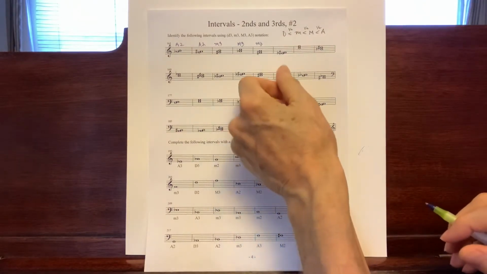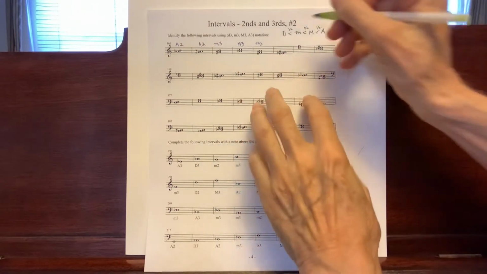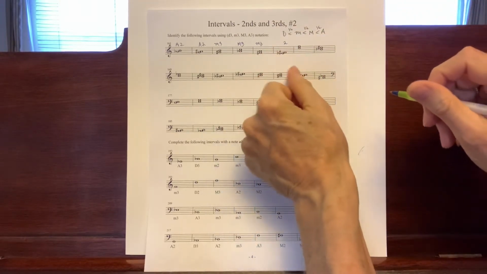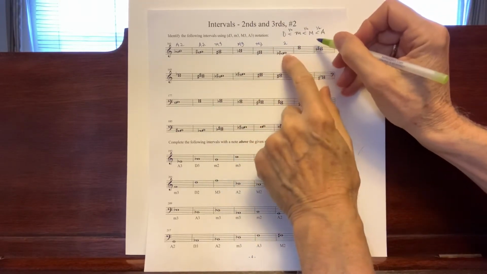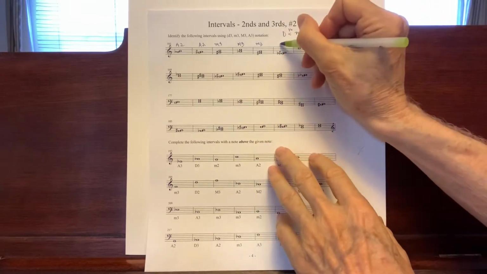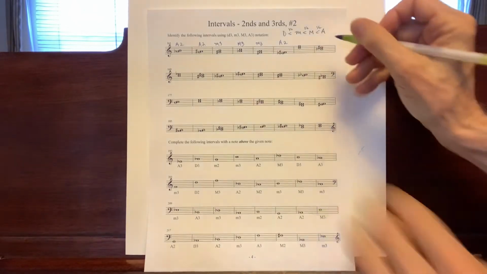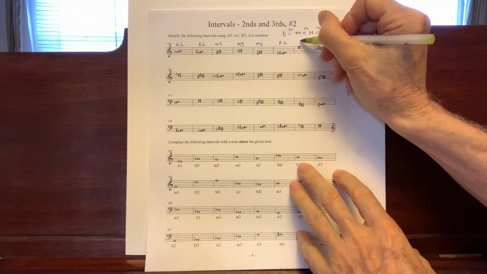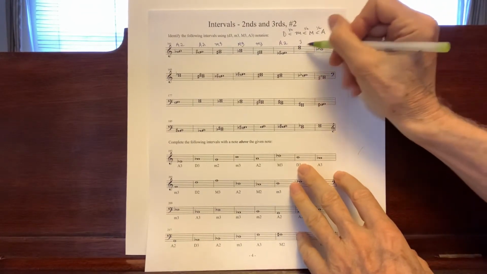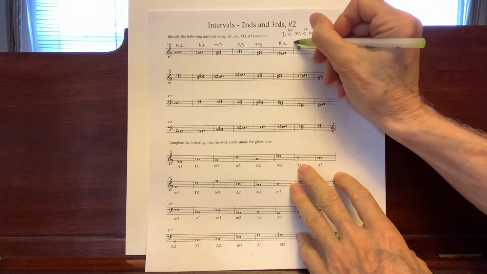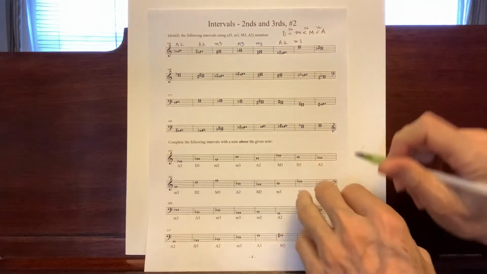And what's E flat to F sharp? Well, it's some kind of second. I know that E flat to F is major, therefore E flat to F sharp is augmented. And we have D to F, which is a third. I know that D to F sharp is major, therefore D to F is minor, a minor third.